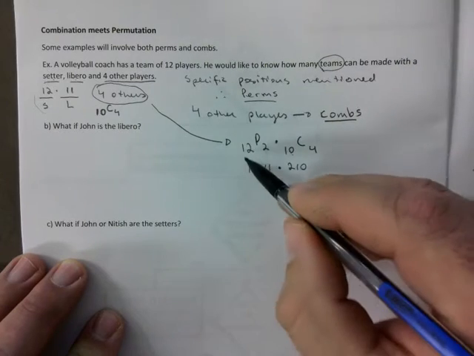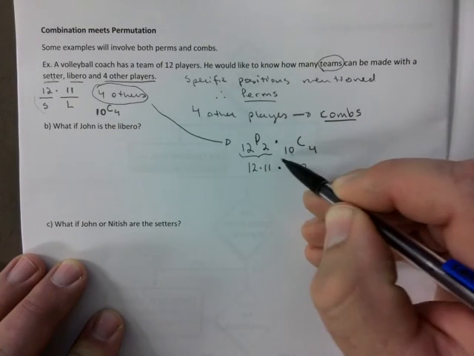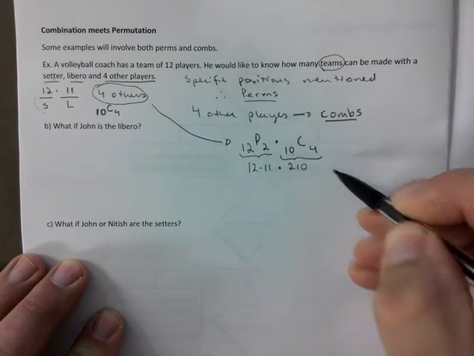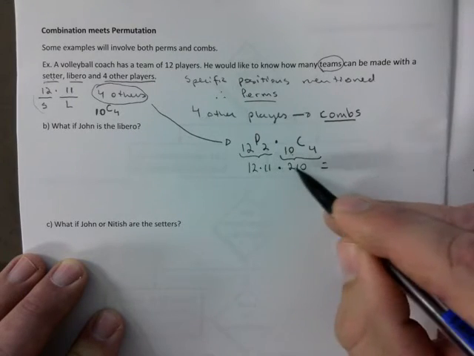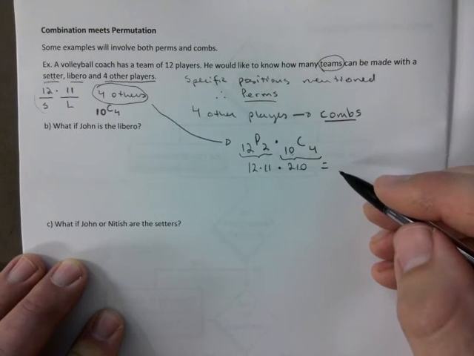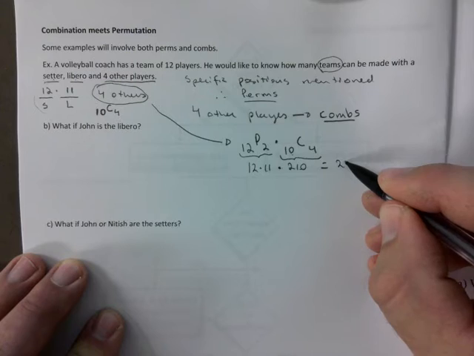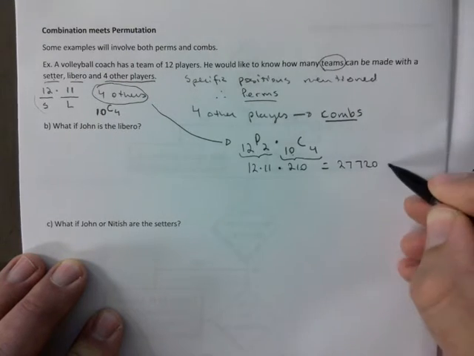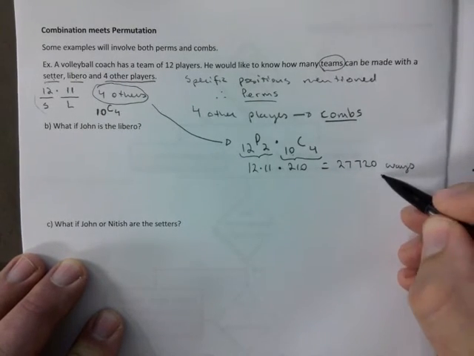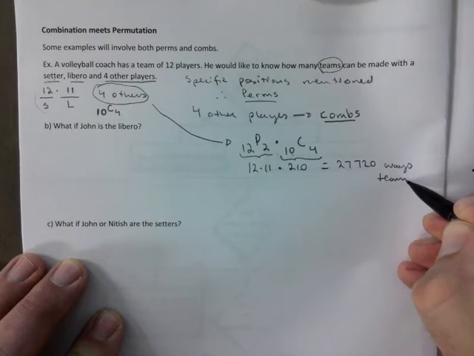Okay. This part is right here. This part is right there. And when you multiply these out, you get 27,720 ways. Or teams. Sorry, I should say teams.